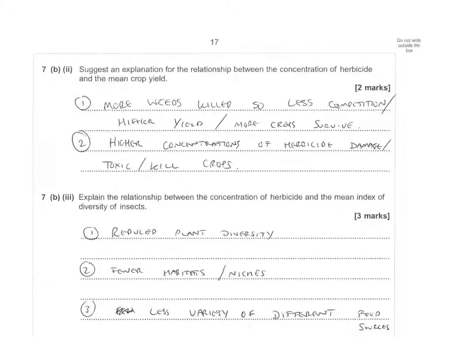This question here, so relationship between concentration of herbicide and the mean crop yield, but it's an explanation. So before we notice that increasing the concentration causes the crop to increase and then decrease slightly at higher levels. But why is that? So the crop yield's going to increase because more weeds are killed, so there's less competition. And it then decreases after the really high concentrations because the herbicide is damaging or killing the crops. It's toxic to the crops as well.